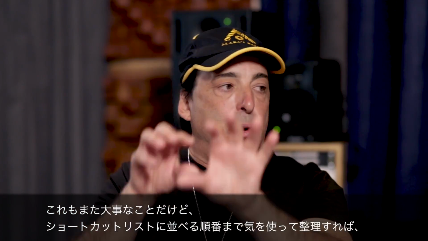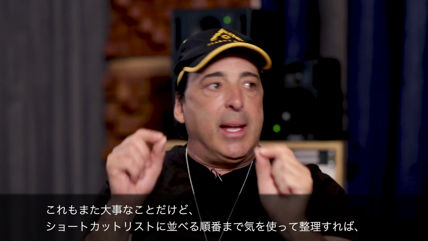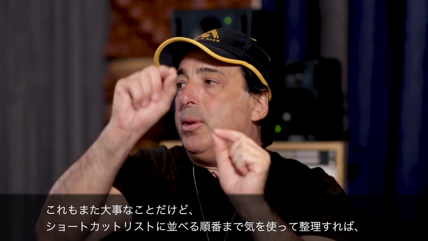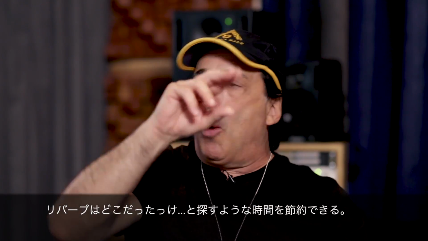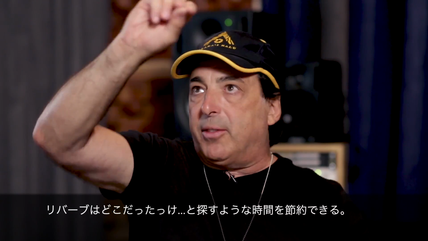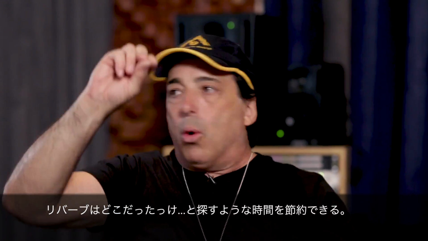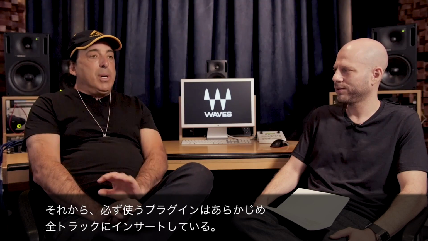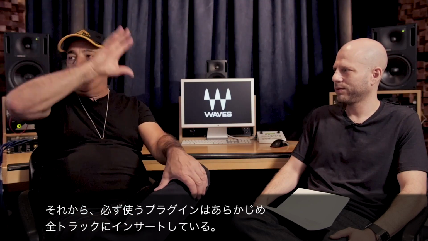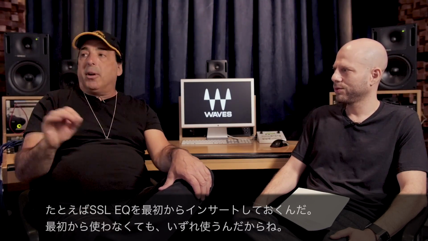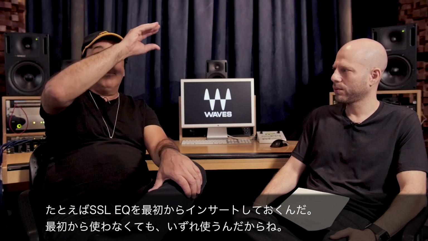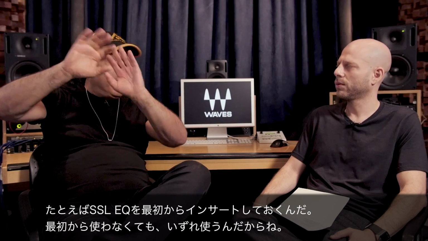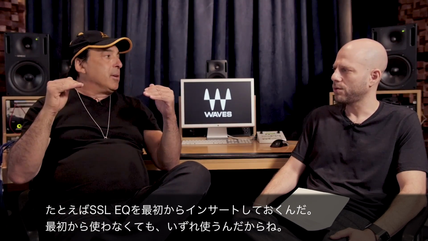Use the shortcut place: take the effort and put the plugins you use in that shortcut. So when you open up to add a plugin, boom, it's right there. You don't have to fish through reverb, and that saves a lot of time. It's really easy to populate all your tracks. If you're going to use an SSL EQ from Waves, populate every track with it. It doesn't have to be in right away, if you know you're going to use it, okay?